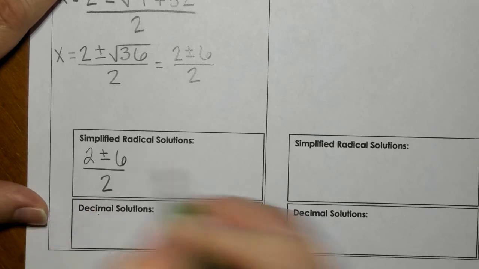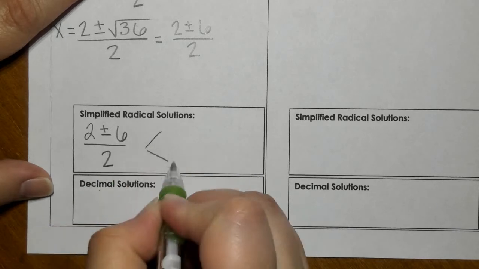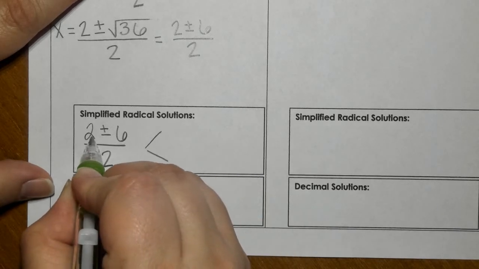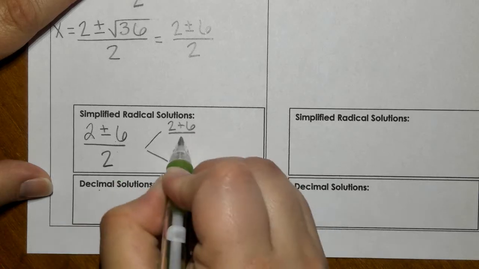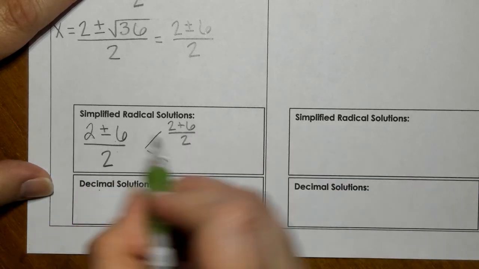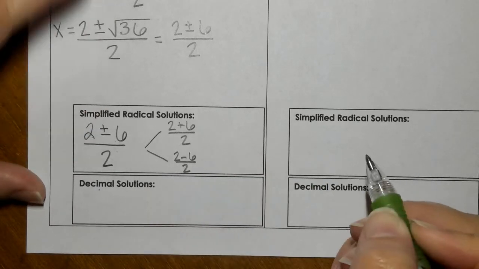And we're going to get whole numbers here. So my first answer, I'm going to branch it off. My first answer would be 2 plus 6 divided by 2. And my second answer would be 2 minus 6 divided by 2.